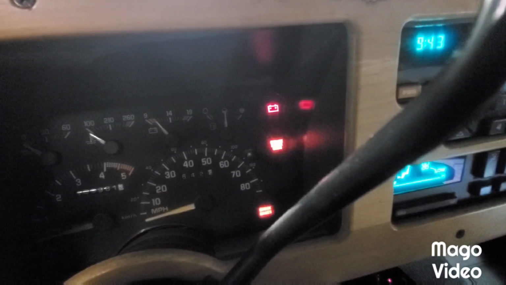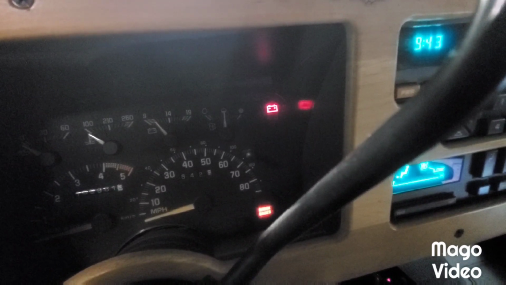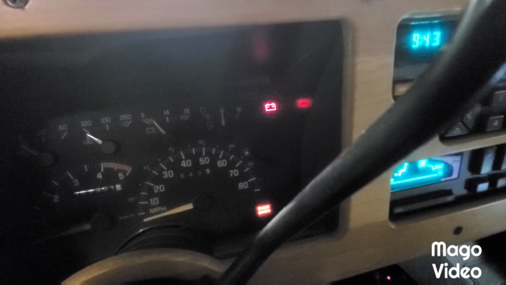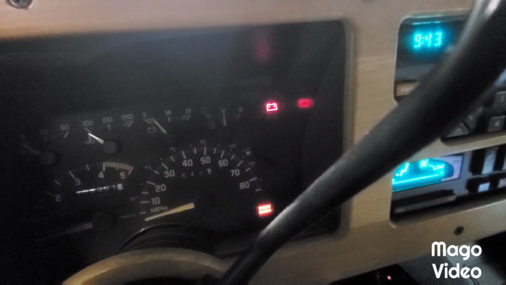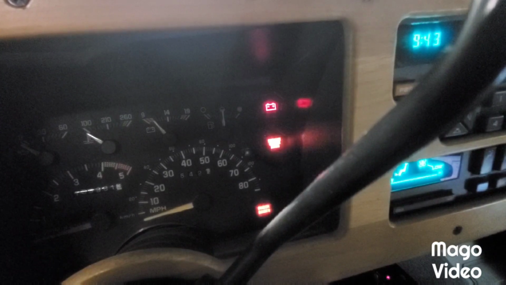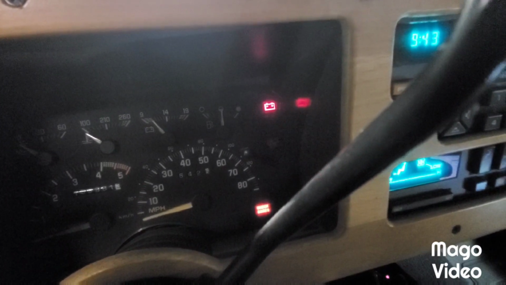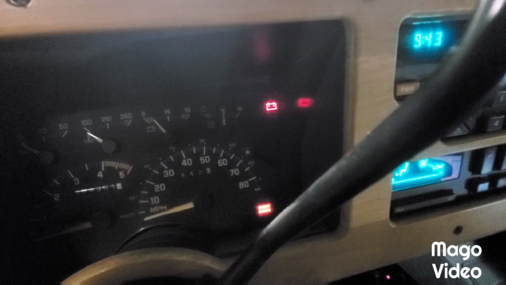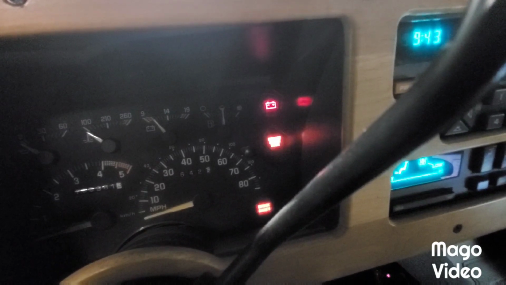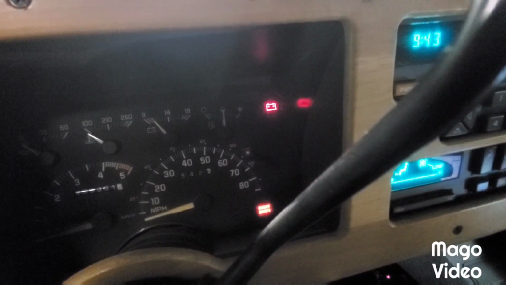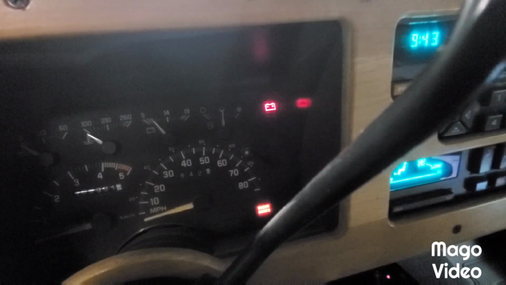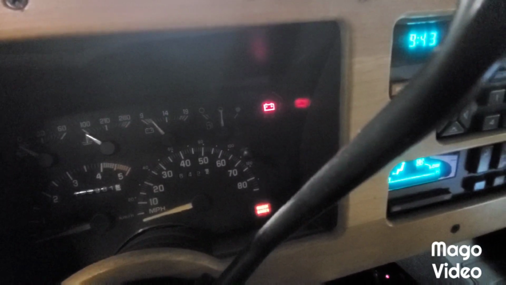Then 12 again, and 1, 2, 3, 4, 5, 1, 2, 3, 4. So it's looking like 12 and 54 are my codes.